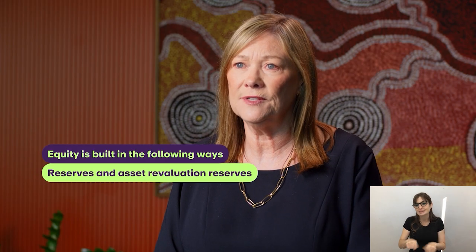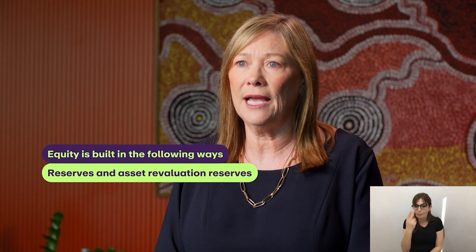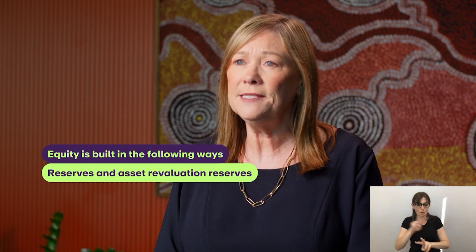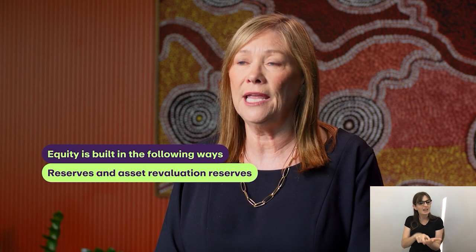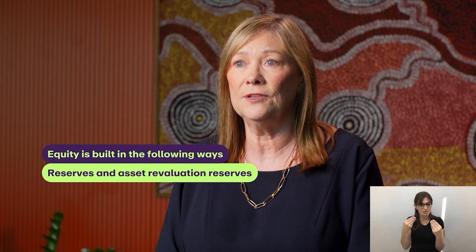There are different types of reserves, but a common one is an asset revaluation reserve. This is where the organisation recognises the increase in the fair market values of an asset. For Creative Arts Limited, the reserve here relates to the increase in value of financial assets, which are a small portfolio of financial investments.